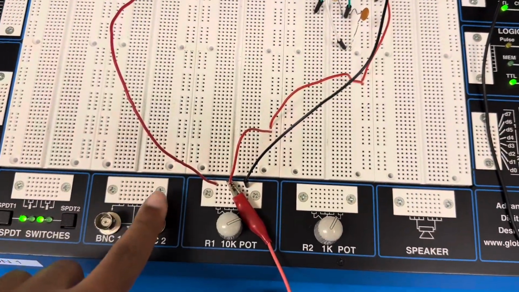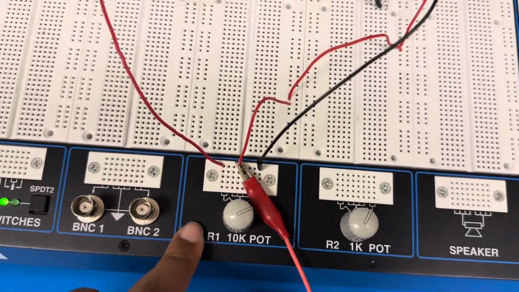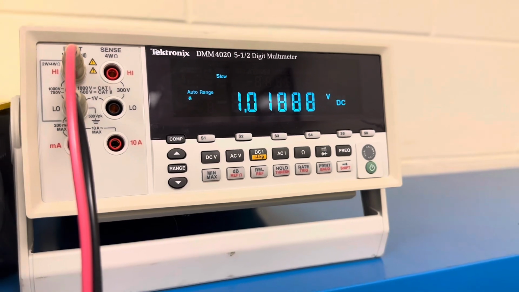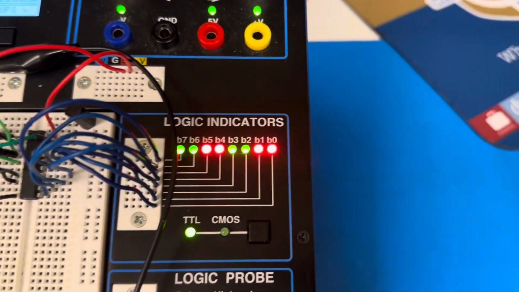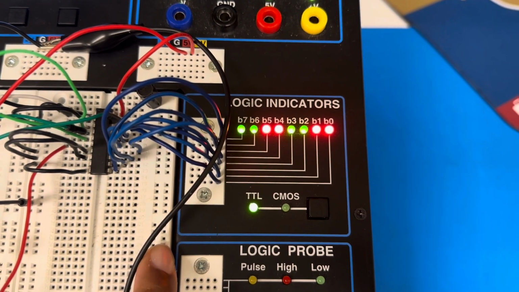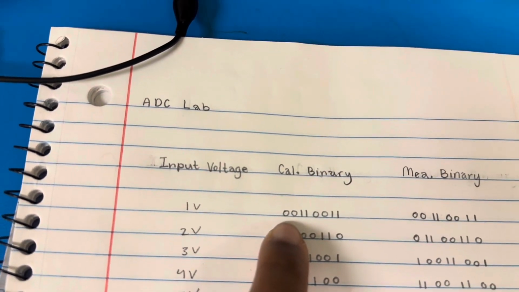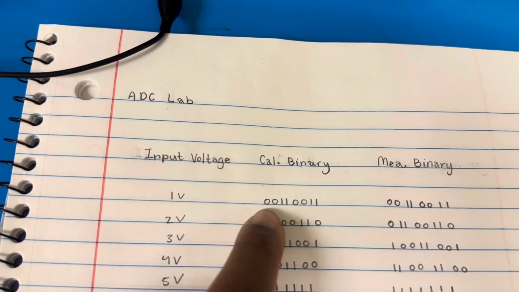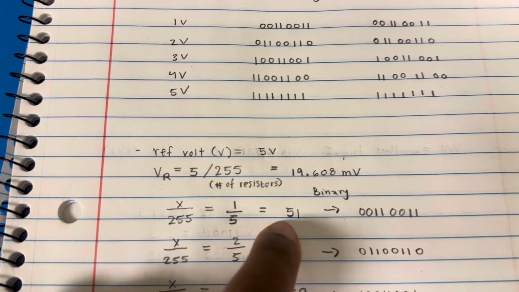Currently, I have the resistance moved and amplified to give me 1 volt. Currently, there's 1 volt moving across this circuit. So looking at the indicators, we have 0011 0011, which corresponds to the calculated measurements in binary, and in decimal is equivalent to 51.